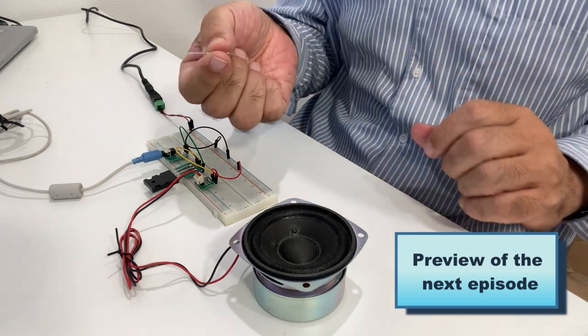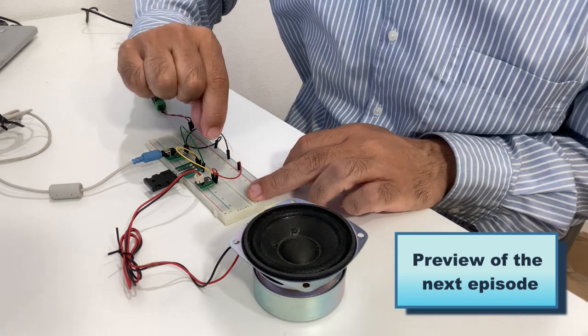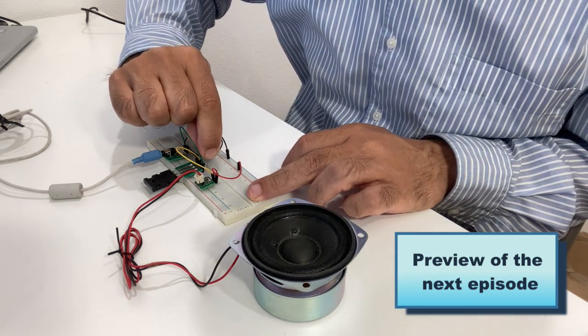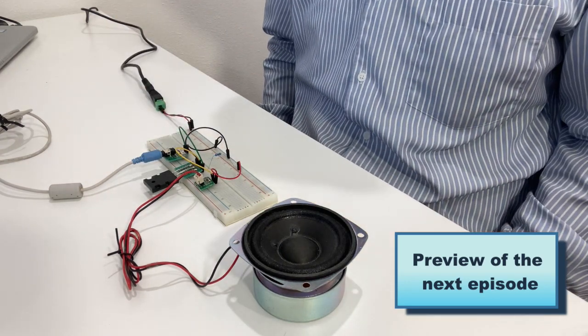Okay, let's add the bias resistor. Woohoo! I got the sound right.